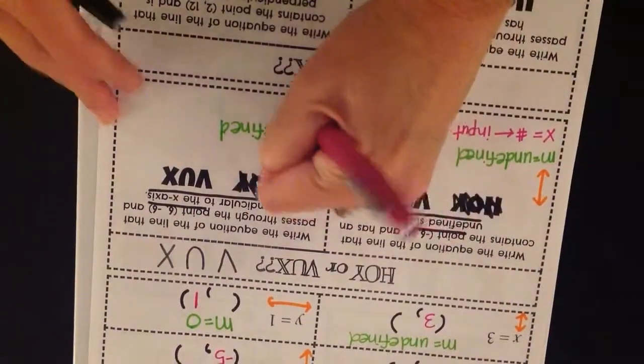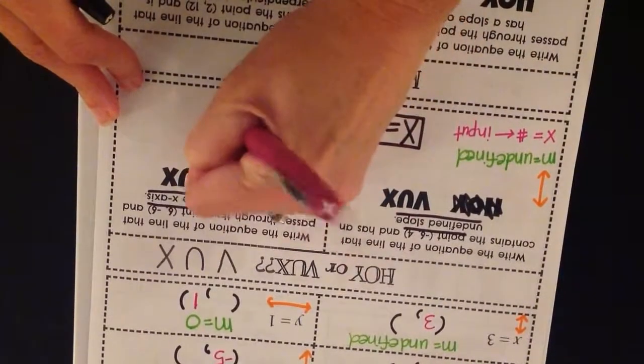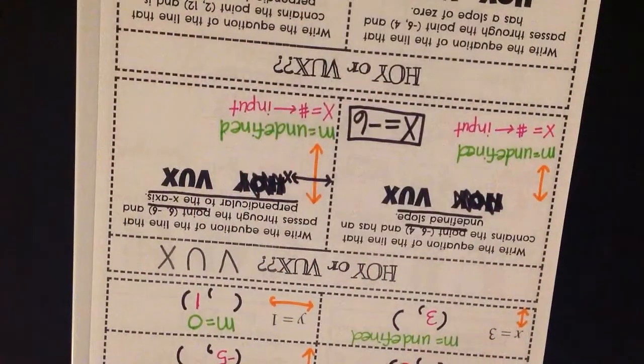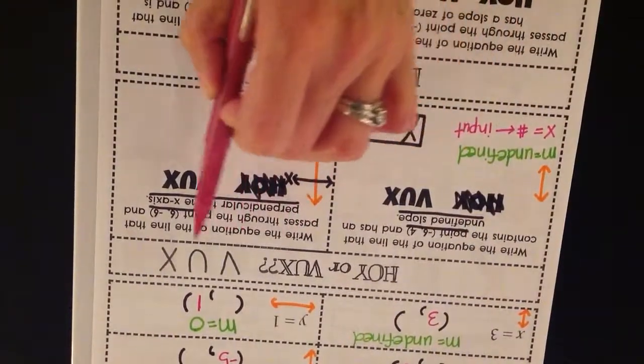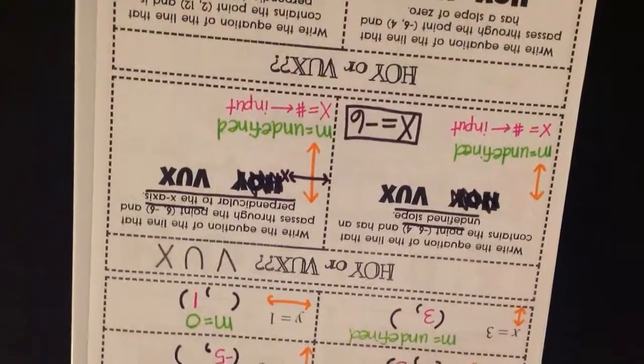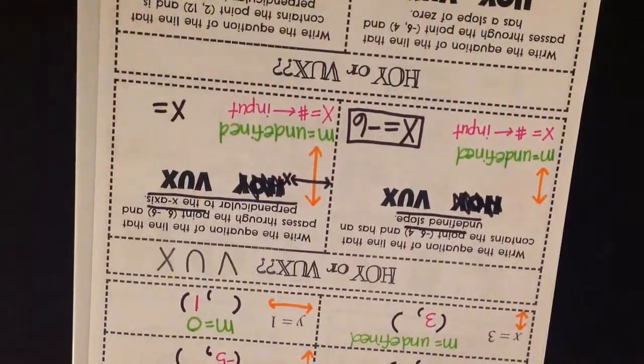It's going to be x equals a number, and that number has to be an input value, because input is another word for x. So what did they ask me for? Which part of this information did they ask me for? They asked me for the equation of the line. So my final answer is going to be x equals an input value. I've got to figure out what my input value is.